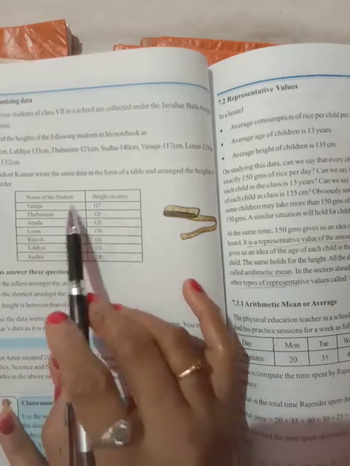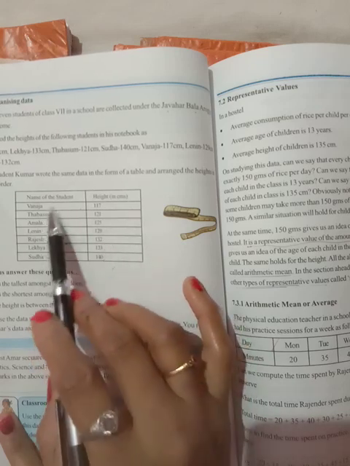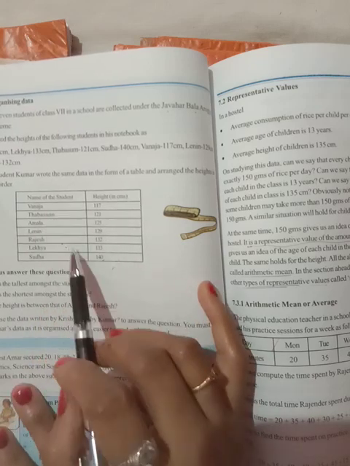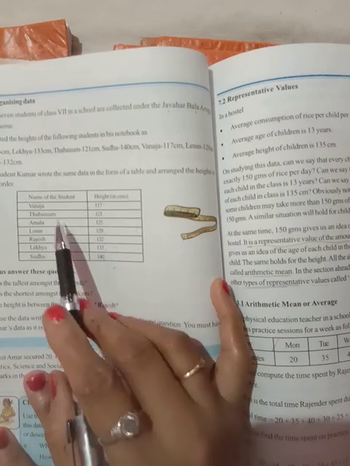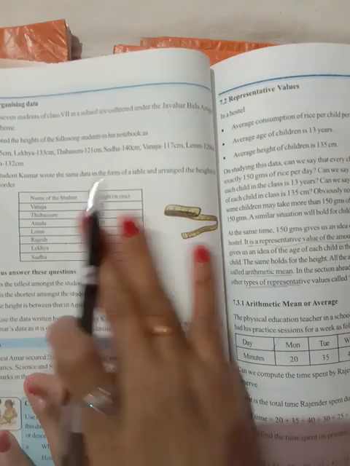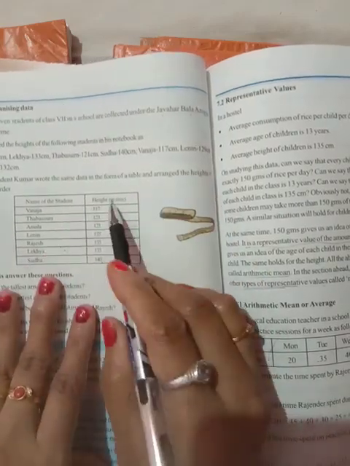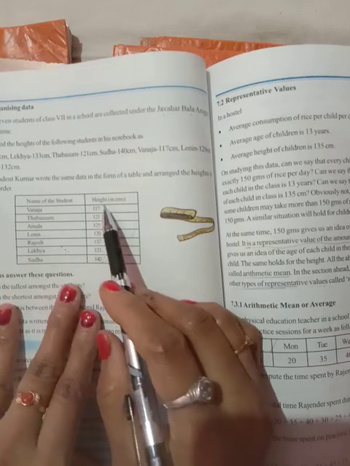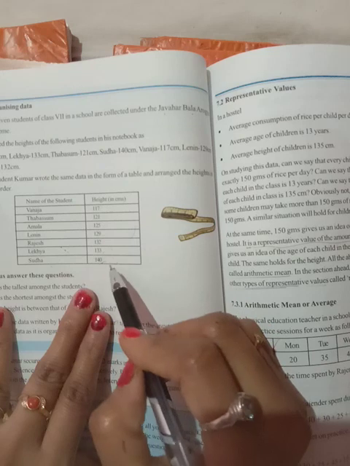Another student here is Krishna. In the following table, the names of the students and their heights are given. Another student, Kumar, you can write it organizing the data. Organized means order wise, ascending to descending of the observations, and name wise also.